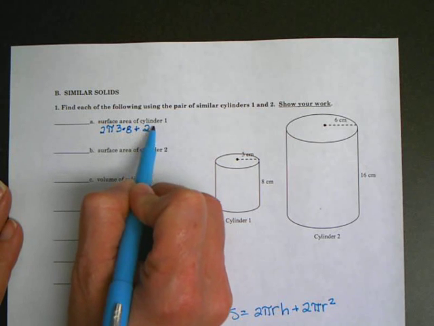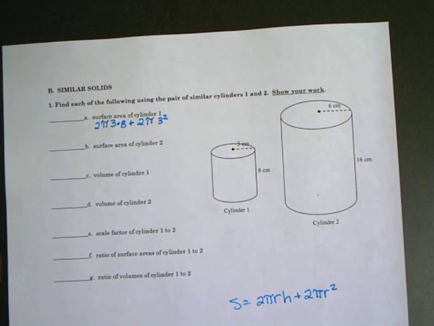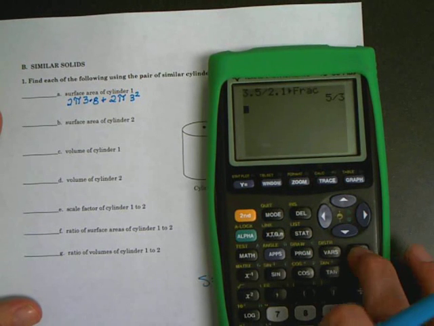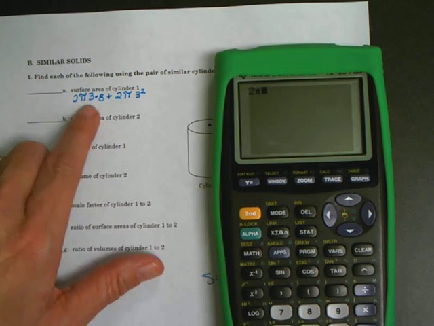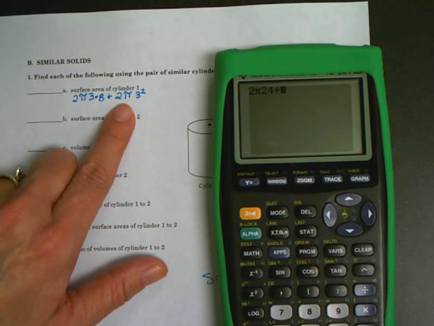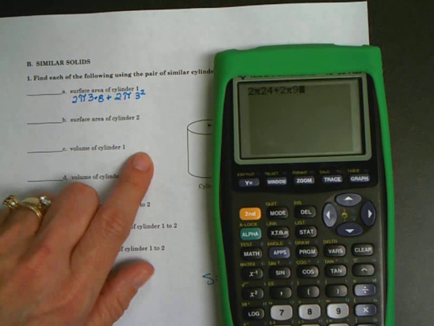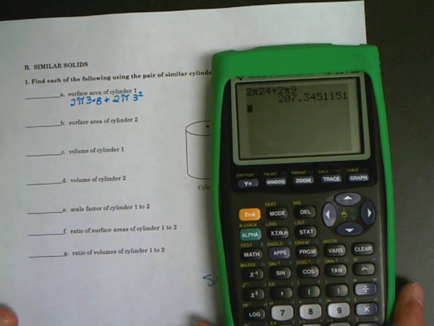And plug that into my calculator directly. 2 pi and 3 times 8, I'm just going to go ahead and put 24. I'm lazy. Plus 2 pi, and then 3 squared is 9. I'm going to just plug that in. There we go. 207.3 centimeters, and it'd be squared because we're talking area.